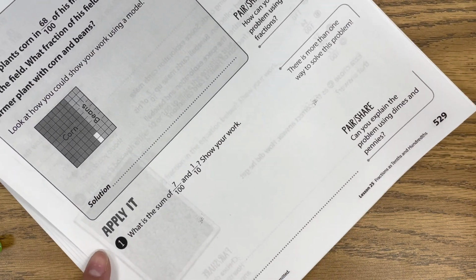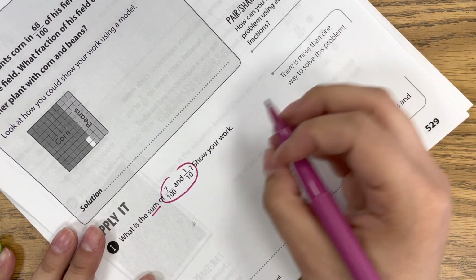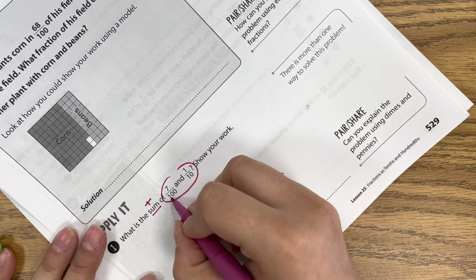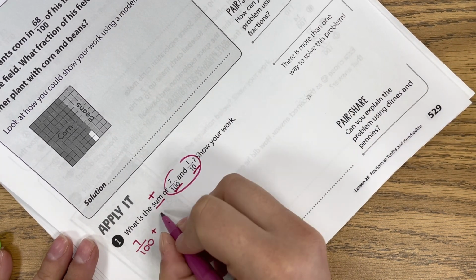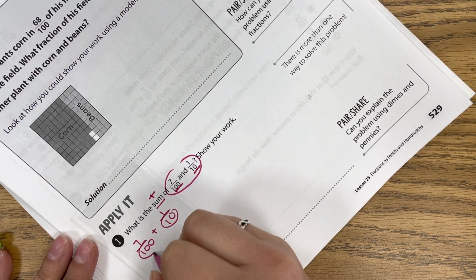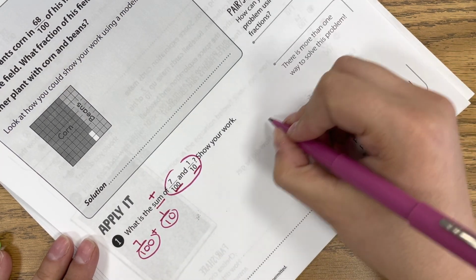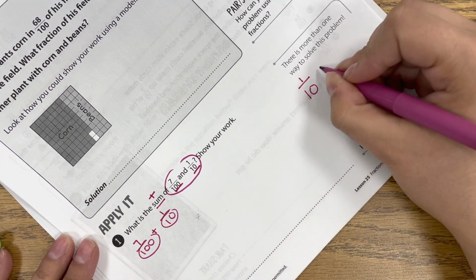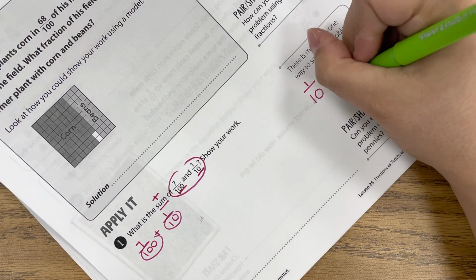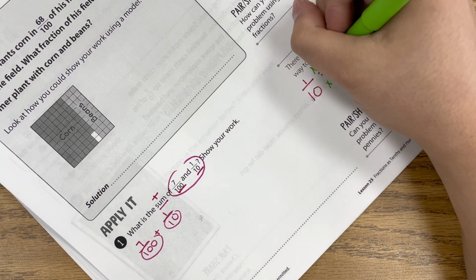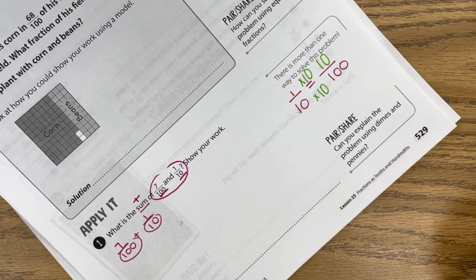So, number 1 on page 529 says, what is the sum of 7 100ths and 1/10? Show your work. So, sum, we're adding, but look, we have 2 different denominators. So, we have 7/100 plus 1/10. Now, we have to make these denominators the same, and we know we can manipulate this one to make it equivalent. So, just off to the side over here, we're going to say 1/10 is equal to something over 100. We know for a fact now 10 times 10 gets us 100. So 1 times 10 gets me 10. So that means 1/10 is equivalent to 10/100.